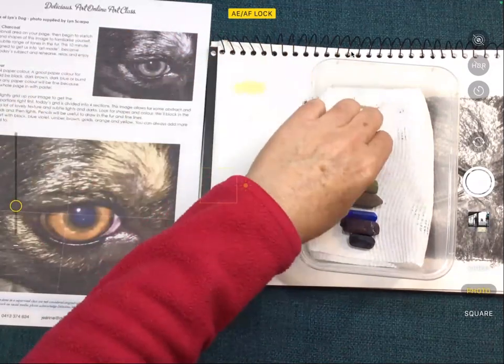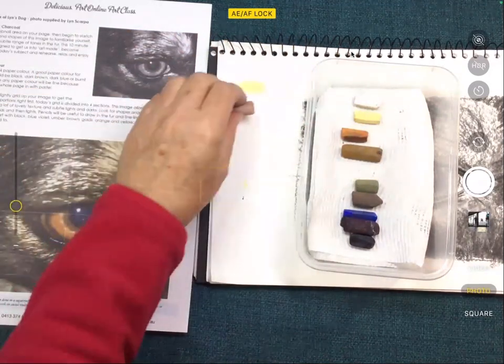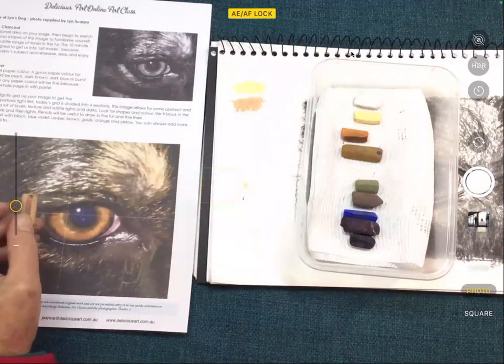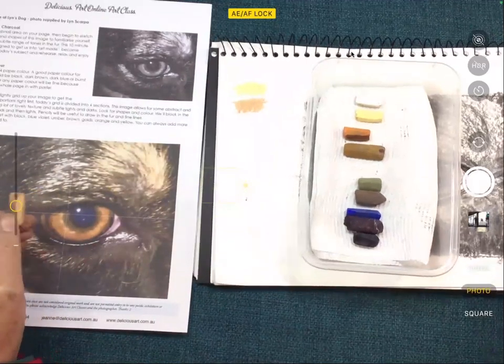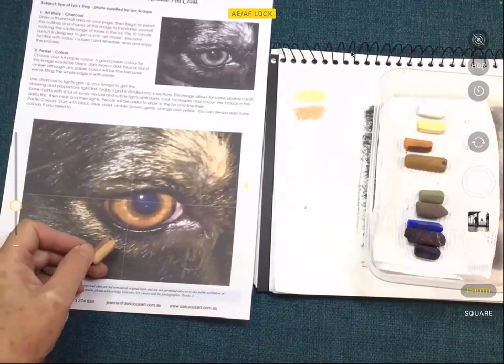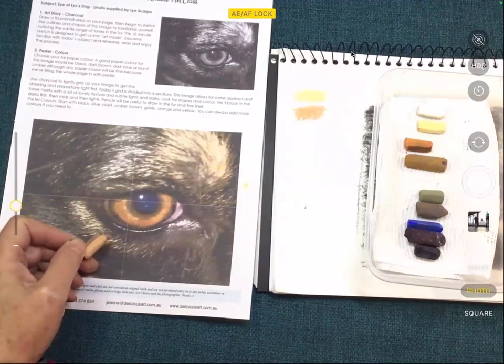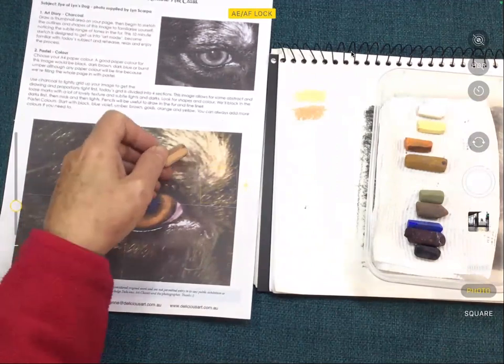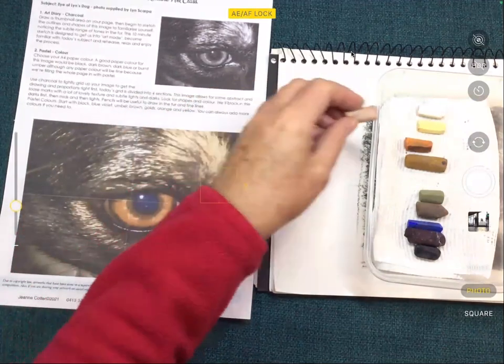My next lightest is this one. So this is more like a skin tone kind of colour. And again, I can see that in my picture. I'll just move it over a bit. I can see that through here. That's that brownish, sandstone sort of colour. So there's some of it in the eye and there's some of it in the fur. So that's a good option.